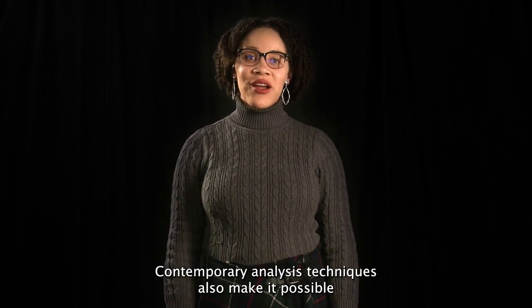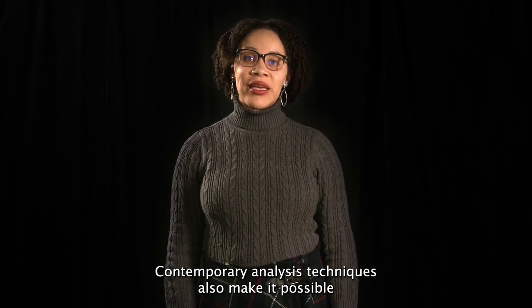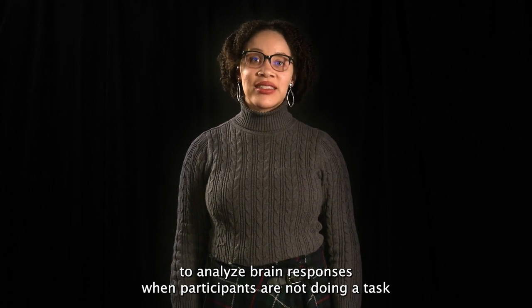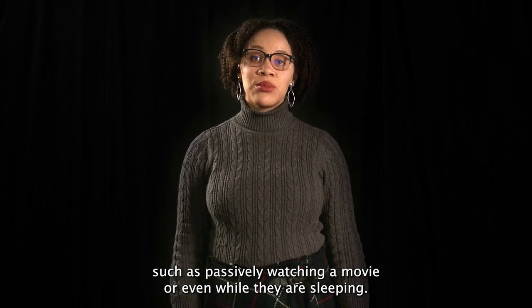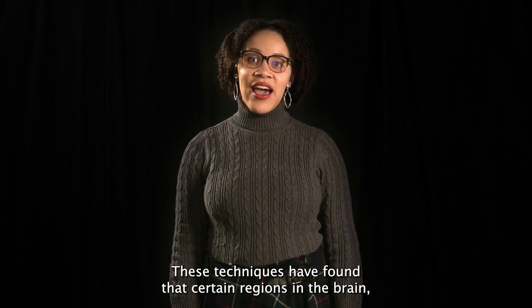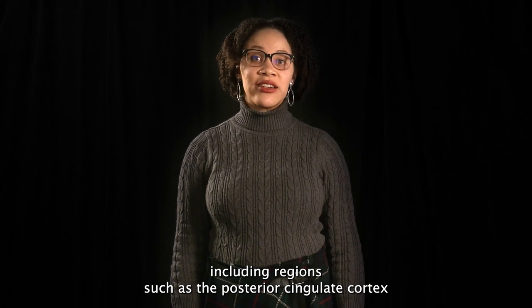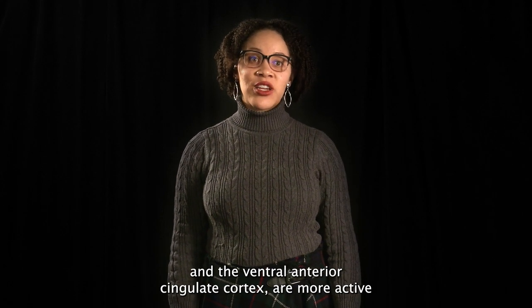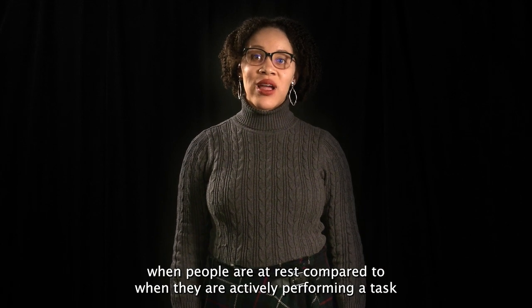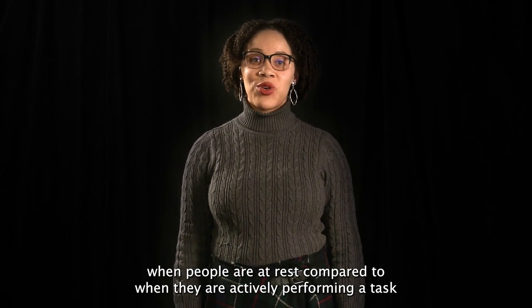Contemporary analysis techniques also make it possible to analyze brain responses when participants are not doing a task, such as passively watching a movie, or even while they are sleeping. These techniques have found that certain regions in the brain, including regions such as the posterior cingulate cortex and the ventral anterior cingulate cortex, are more active when people are at rest compared to when they are actively performing a task.